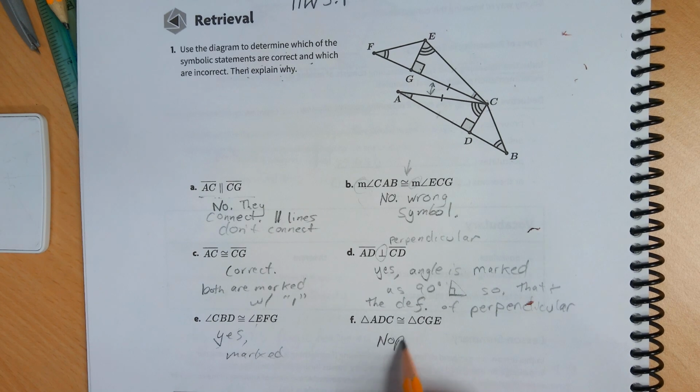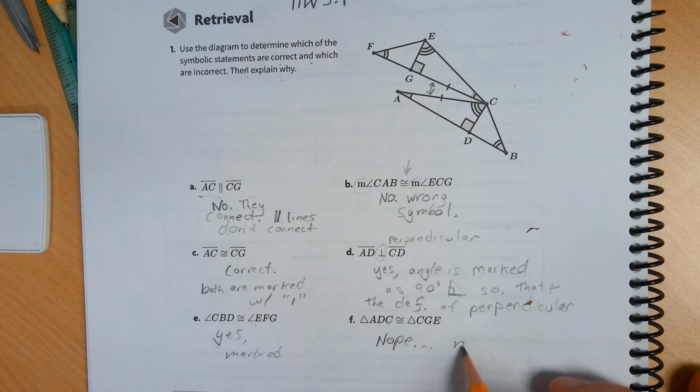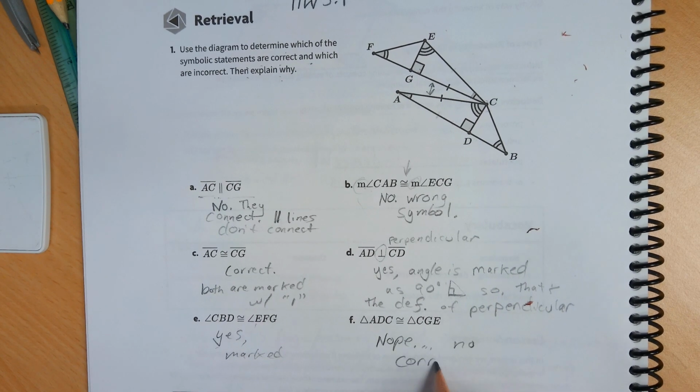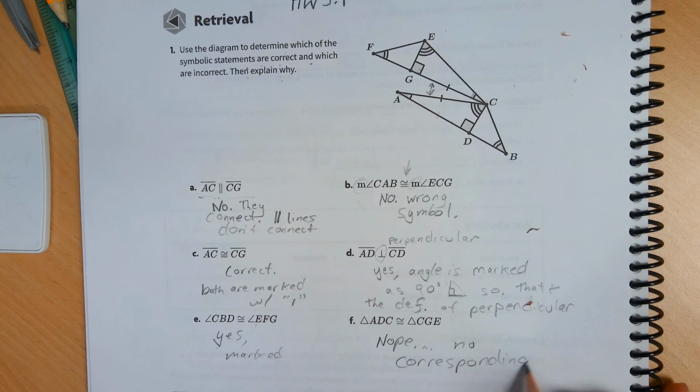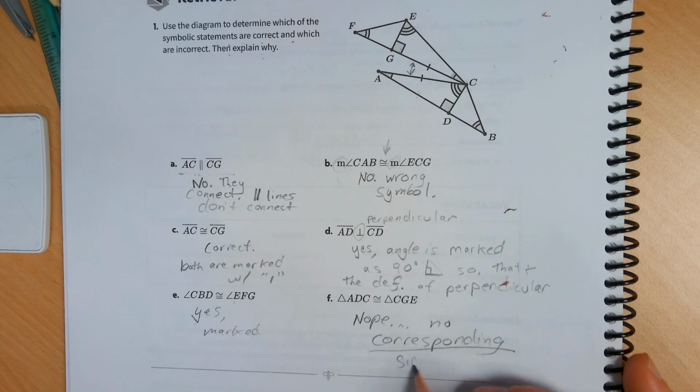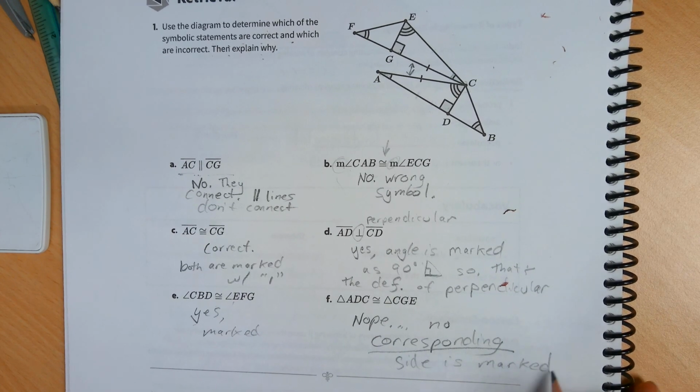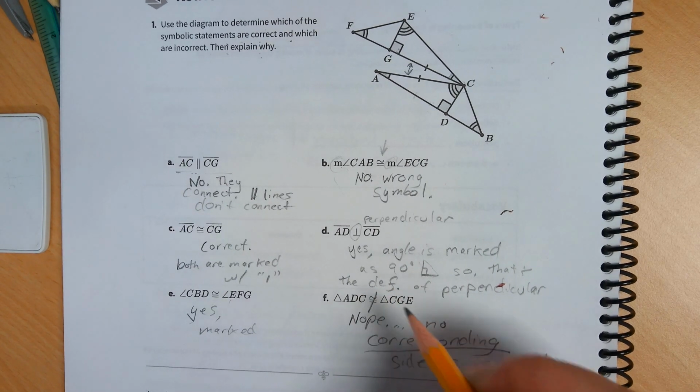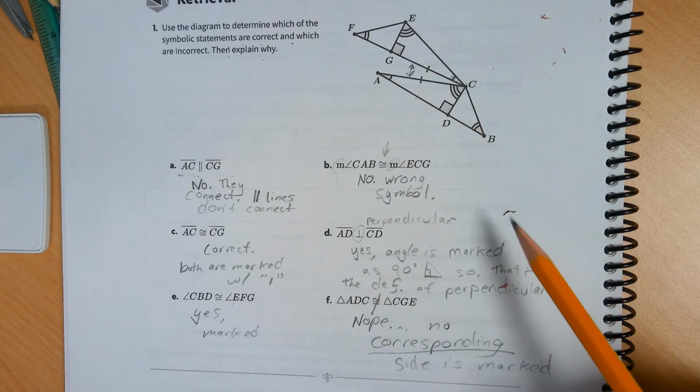Nope. No corresponding side is marked. And usually in this situation we can just say we don't have enough information. In this case, we do have enough information to definitively say nope. We've proven it impossible with that 90 degrees in there.